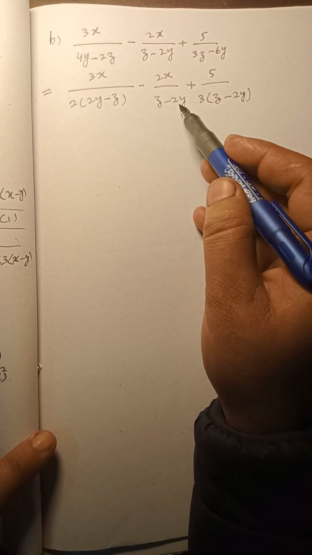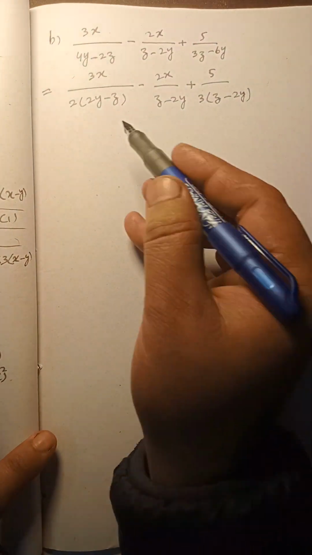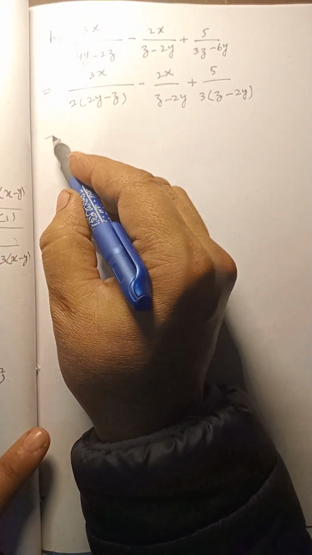Now you can see that z minus 2y are same, but here it is different, so we need to change its arrangement.